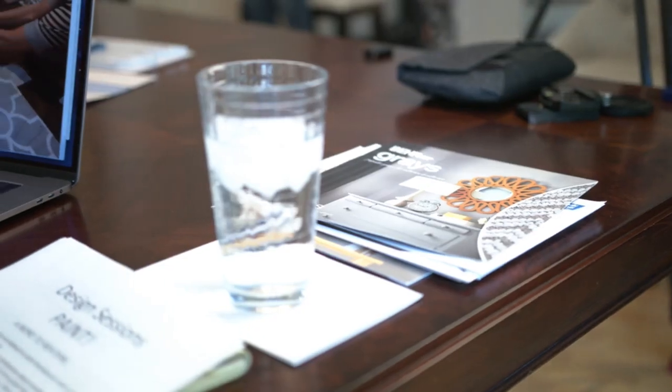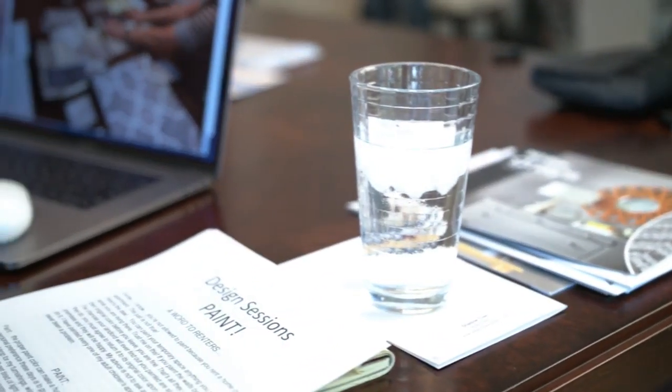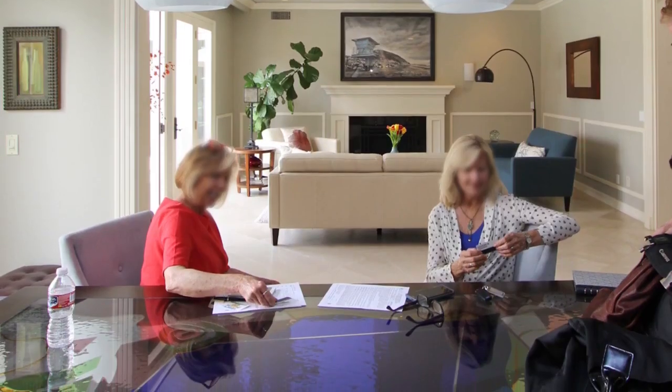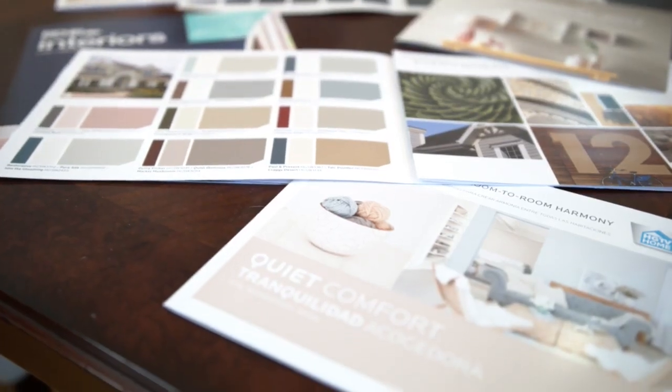I remember years ago there was a trend where there were women who would go to people's houses and they called them color specialists. They'd spend $500 or $1,000 and they would hire this person to come in and select their paint colors.